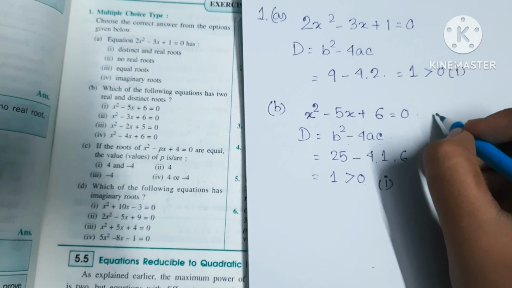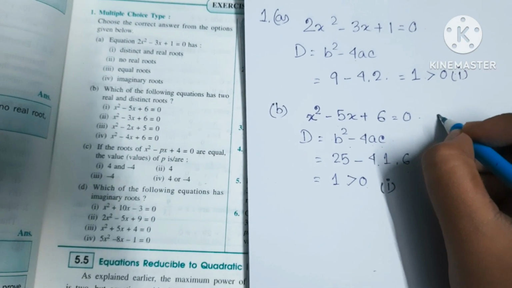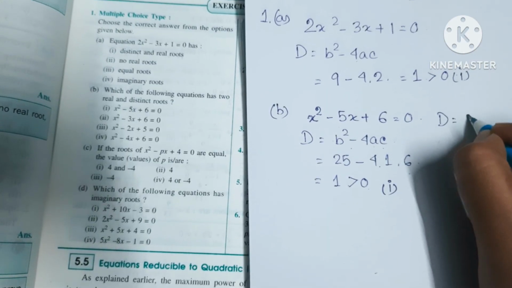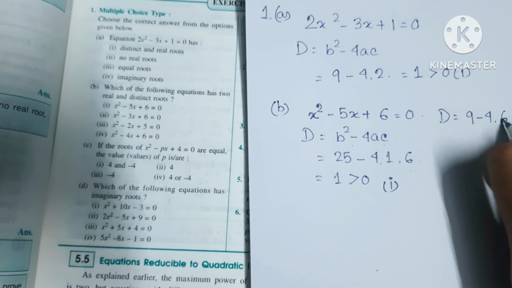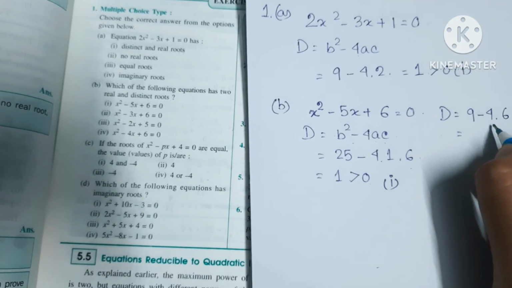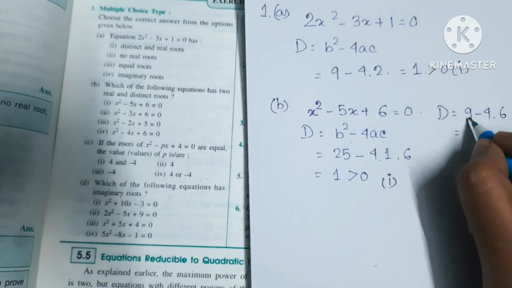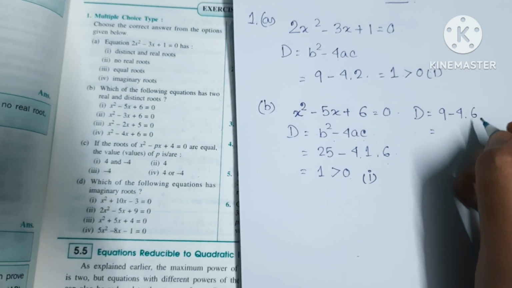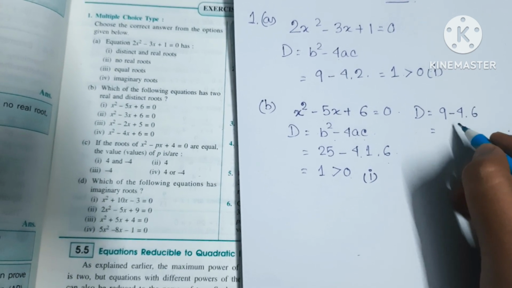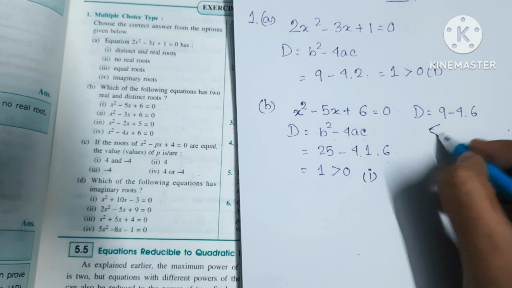In case of the second one, D equal to 3 square, 9, minus 4 into 6. So obviously it will be a negative number because 9 minus 24 is less than 0.